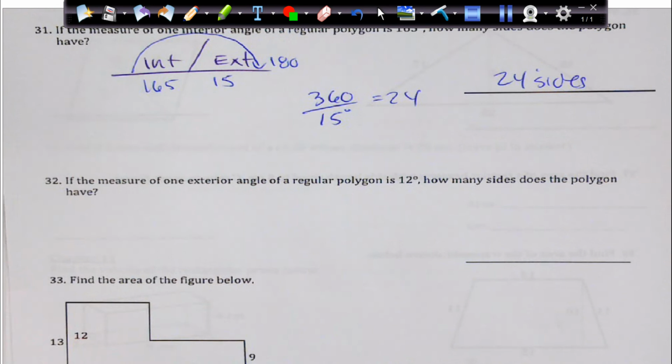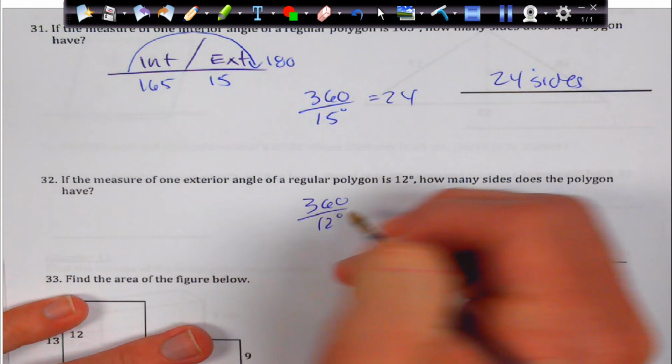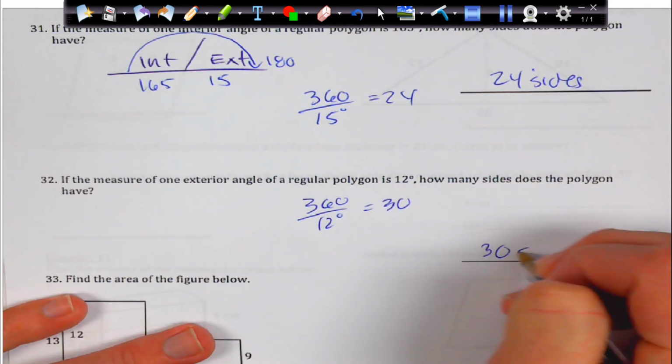The measure of one exterior angle of a regular polygon is 12. How many sides? I do the same thing here because I already have the 12 degrees, and we end up with 30. So we get 30 sides.